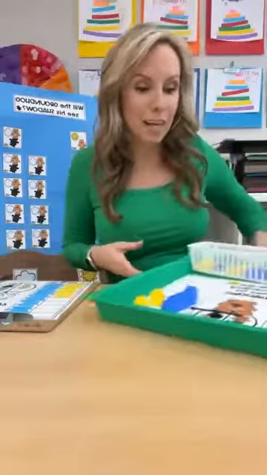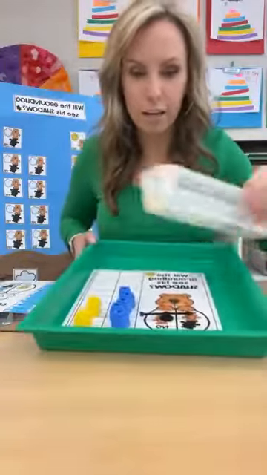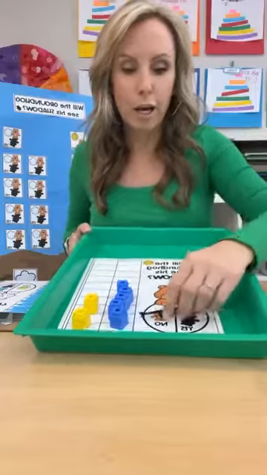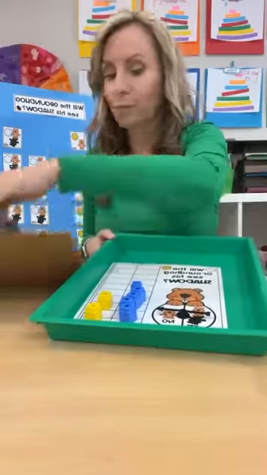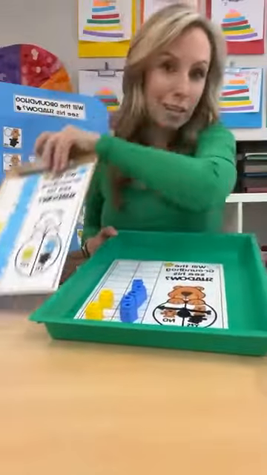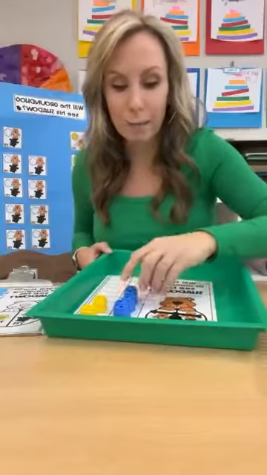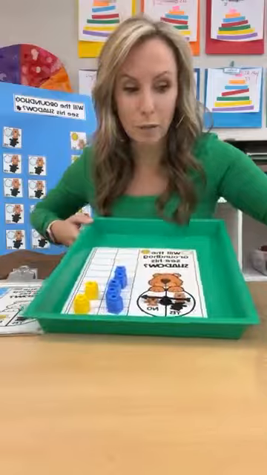If you want to use it as a center activity, there is a little spinner you can put on here. You can use it as a spinner, or it can just be an option, whatever you want to do. I made it that way so you can do it how you want.